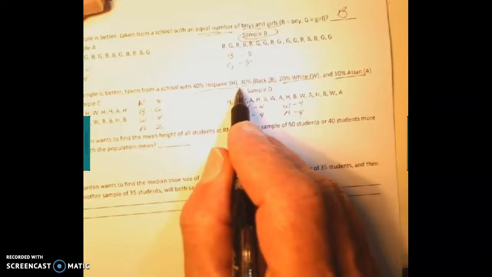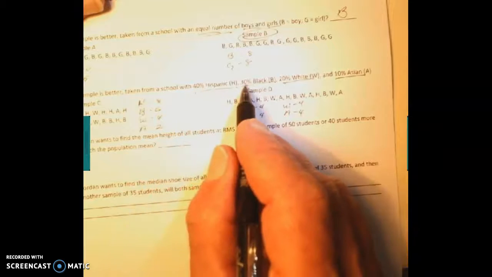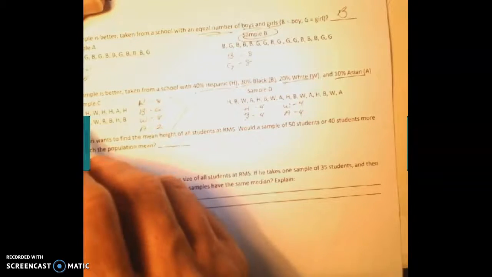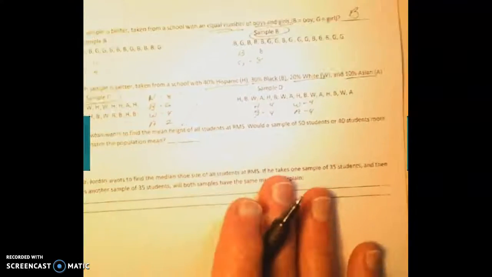And again, if you were to double that and divide by 10, you'd have like 8, 6, 4, and 2, and so this sample matches the population better. So sample C is the correct answer here.